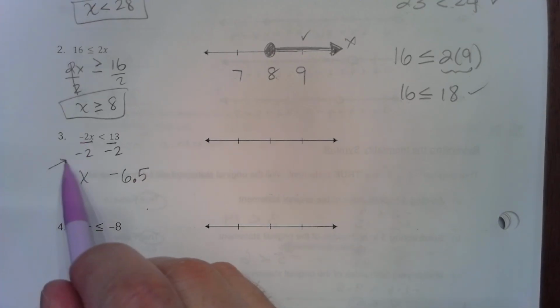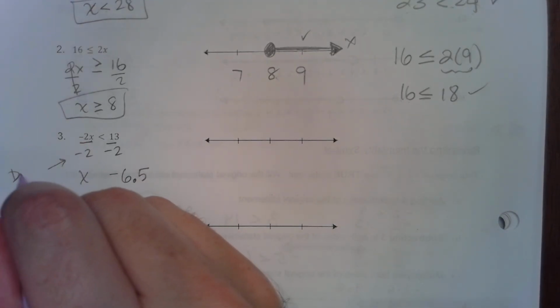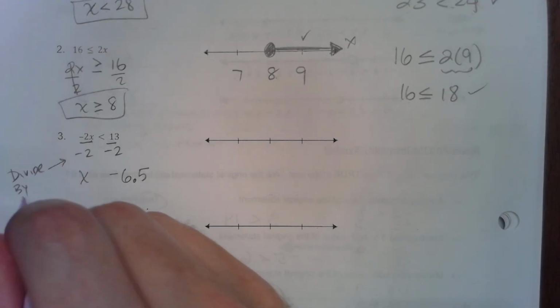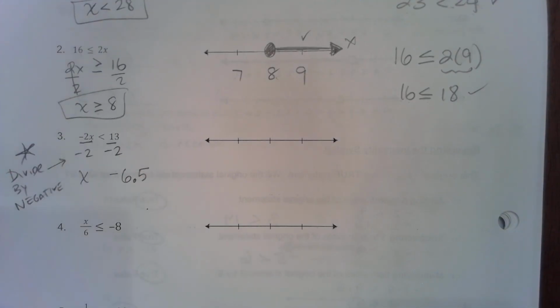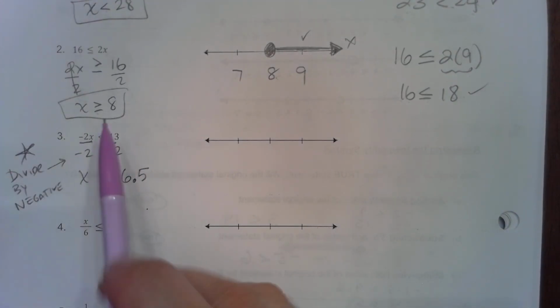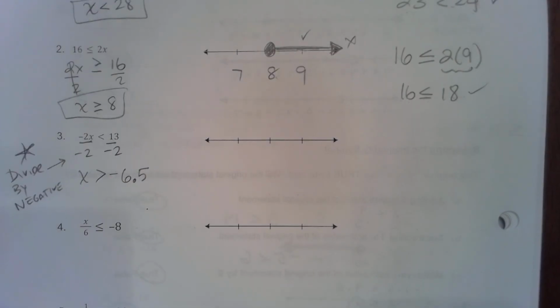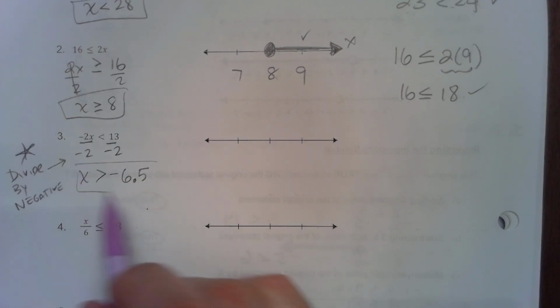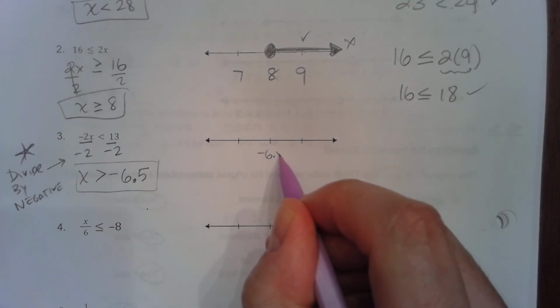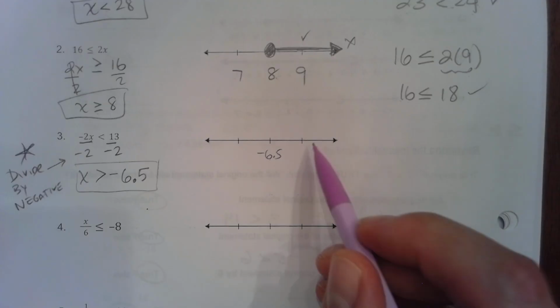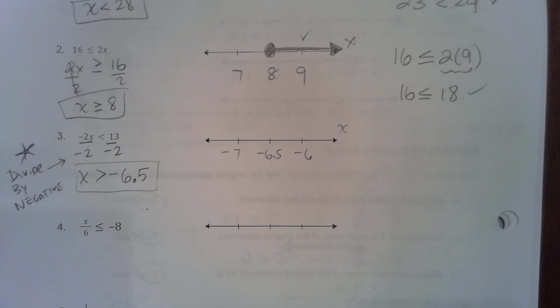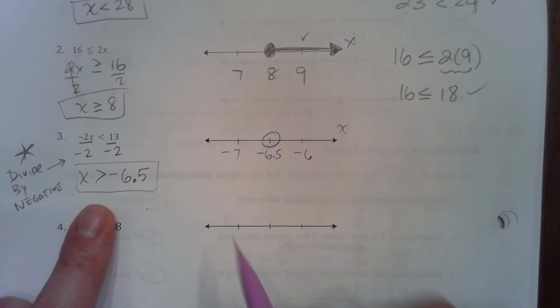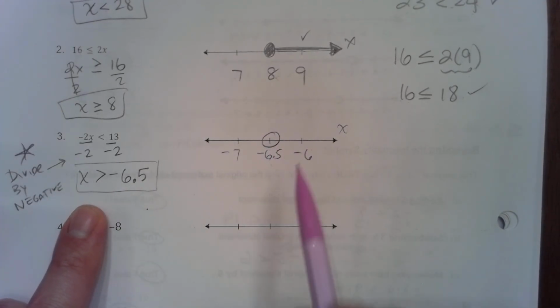Here's what I'm concerned about. What we just did is we divided by a negative, so I'm going to put a star here. That means you have to switch the direction of your inequality symbol from a less than to a greater than. Used to be a less than, now it's a greater than. Negative 6.5 is our boundary point. More than negative 6.5 is negative 6. Less than negative 6.5 is negative 7. We're going to use an open circle for greater than. And greater than means shade to the right.